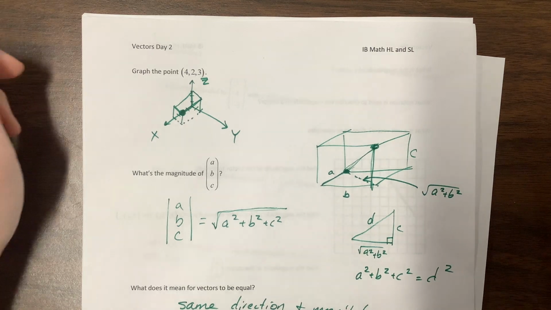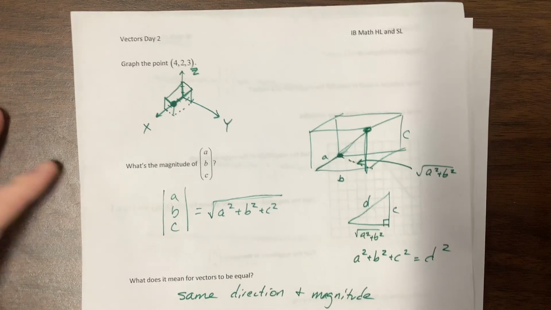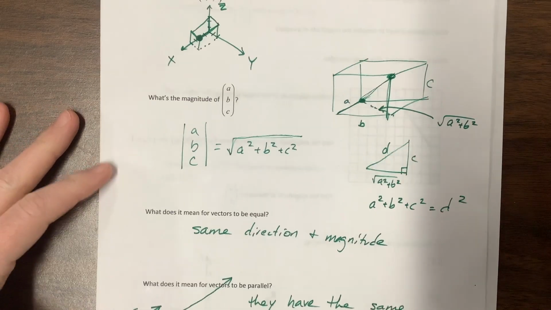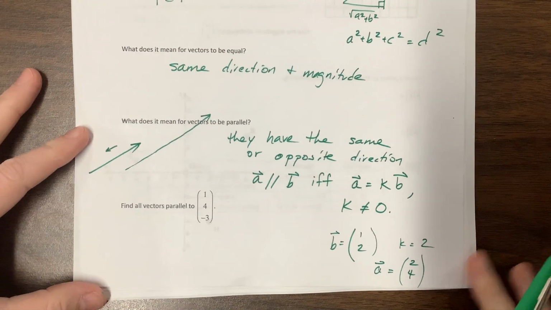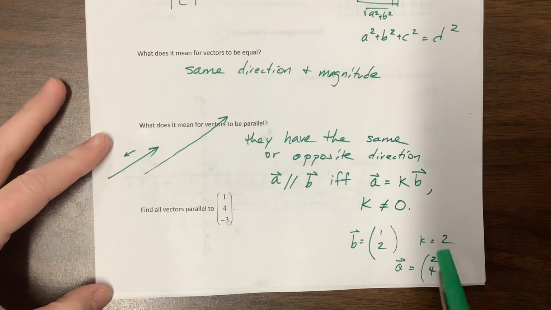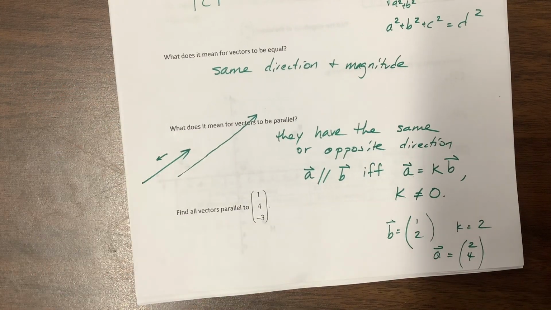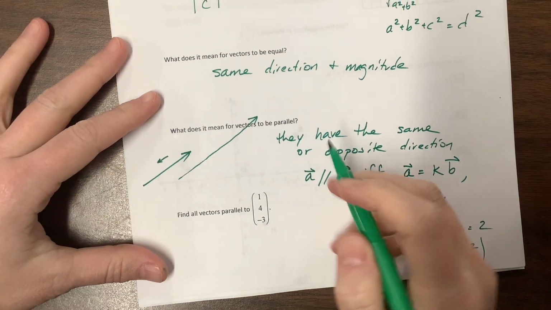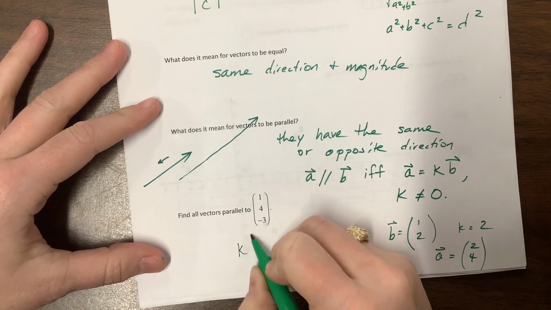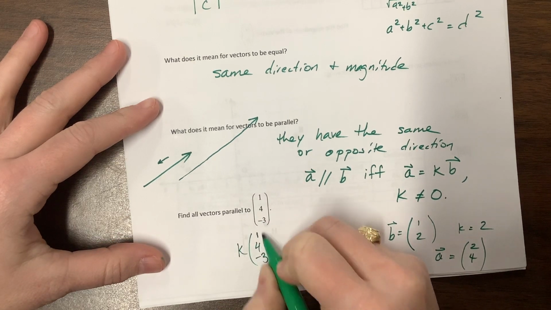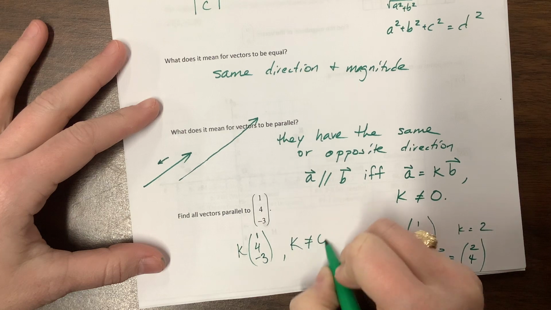We're continuing with vector day 2, the notes from vector day 2. I think I had gotten in the previous video down to this point where we talked about what it means to be parallel. So if it says find all vectors parallel to that, then basically that means we can take this vector and multiply it by any non-zero scalar. So find all vectors, okay, so it's just k times 1, 4, negative 3, where k is not equal to 0. All right, continuing on.